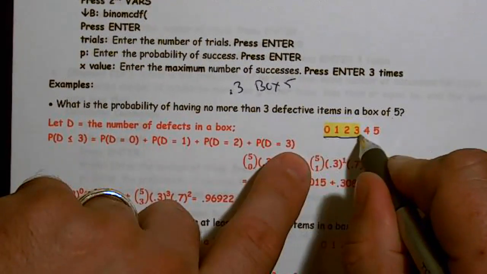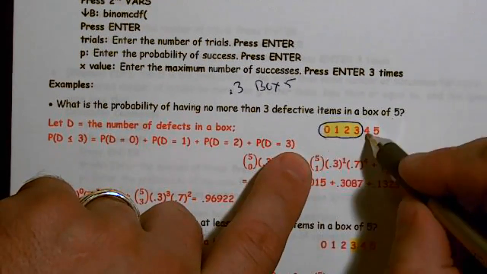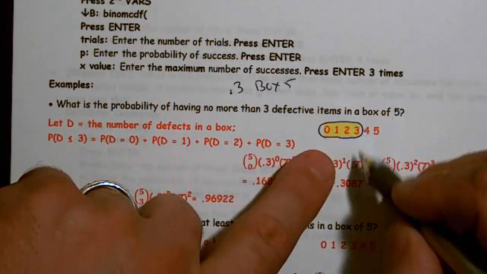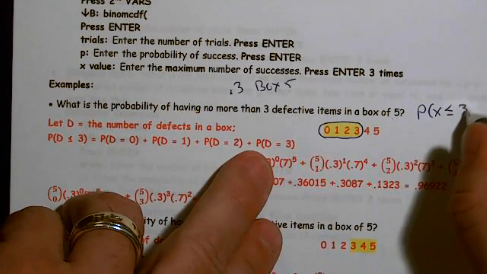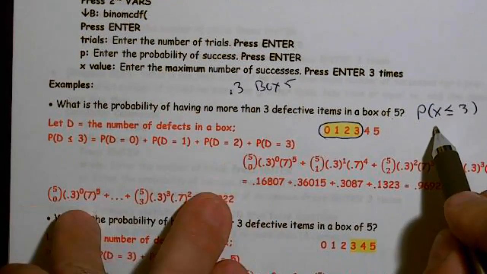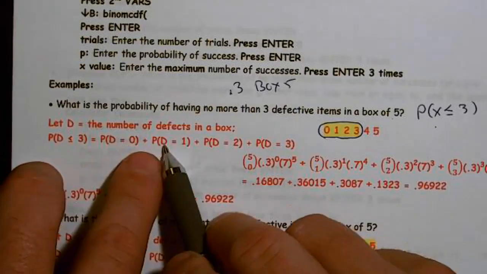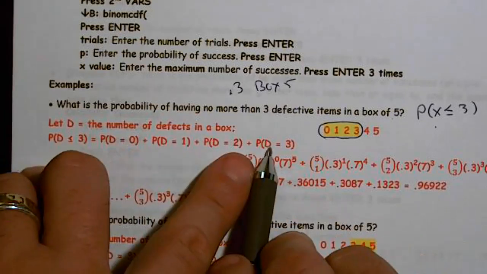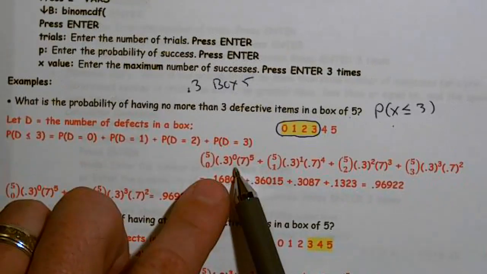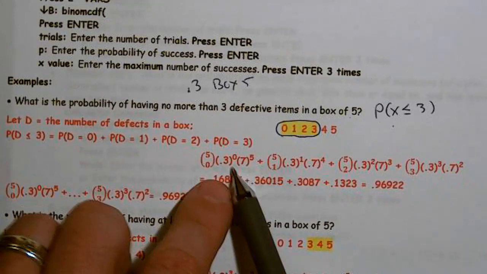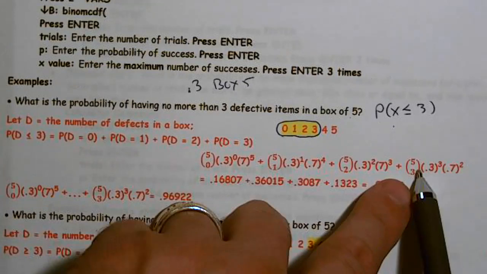That means we're interested in these values. We could have 0 defects, 1 defect, 2 defects, 3 defects, okay? But we could not have 4 or 5 because they said no more than that. That's what we want. So we're looking for the probability that X is less than or equal to 3, where X is our number of defects. Technically we need to do the PDF of 0 plus the PDF of 1 plus the PDF of 2 plus the PDF of 3. And here's what that looks like: 5 choose 0, PDF of 0 plus the PDF of 1 plus the PDF of 2 plus the PDF of 3.